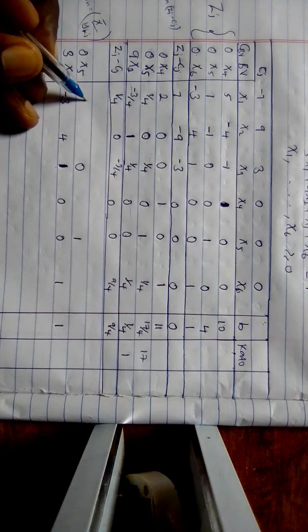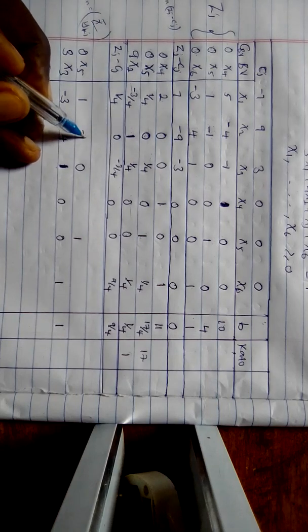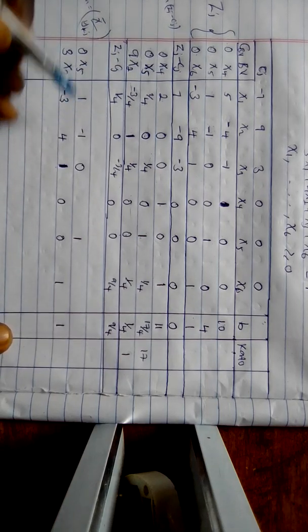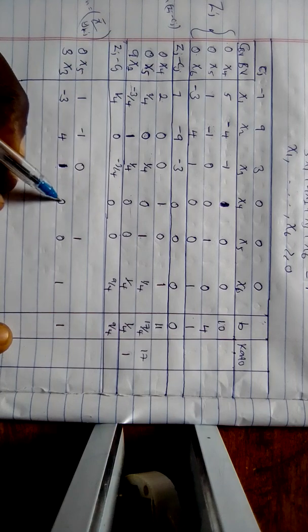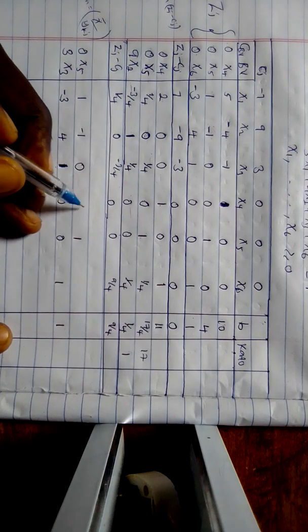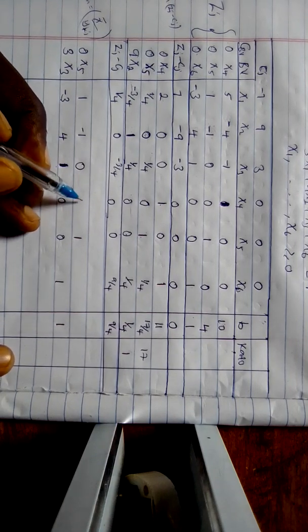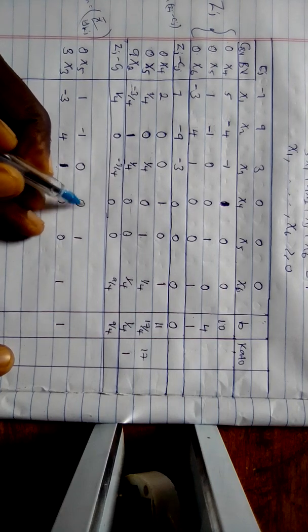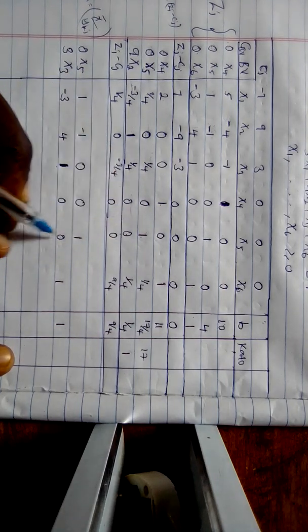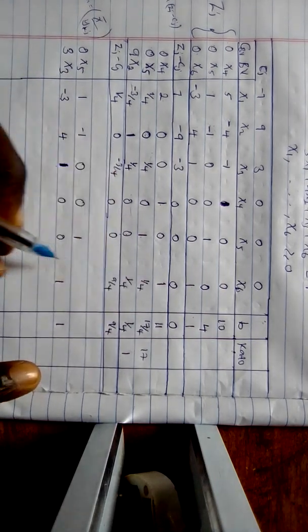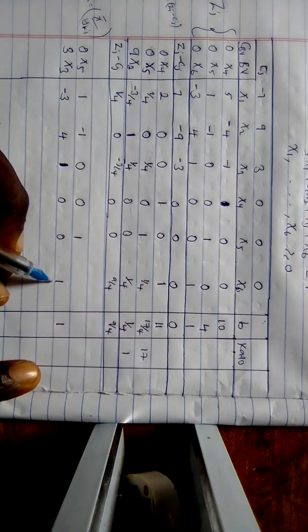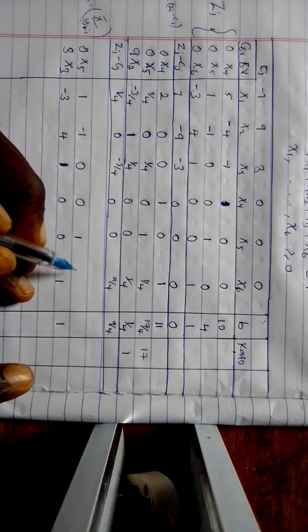You get 1. Is that clear? 0 minus 4 over 4, which is actually negative 1. 0 minus 0 over 4, which is actually a 0. Are we together? 1 minus 0 over 4 is a 1. 1 over 4 minus 1 over 4 is a 0.